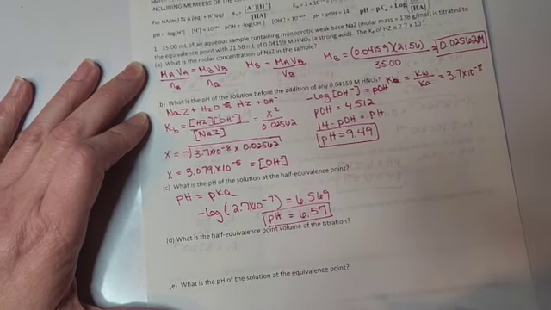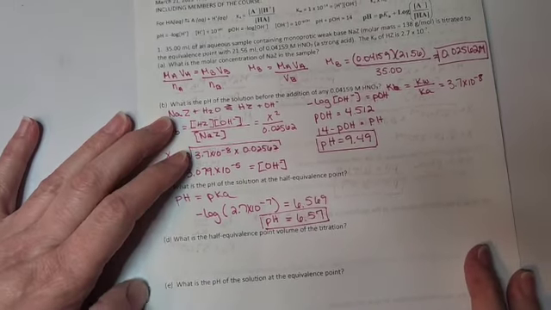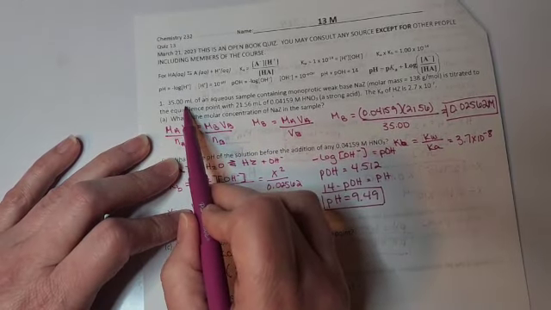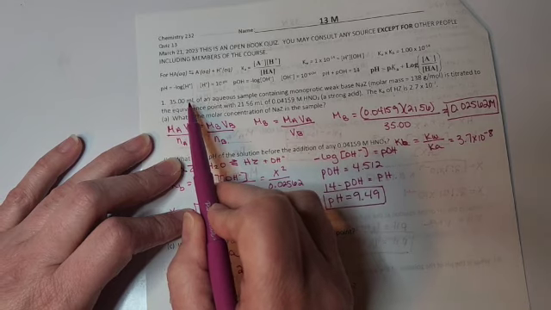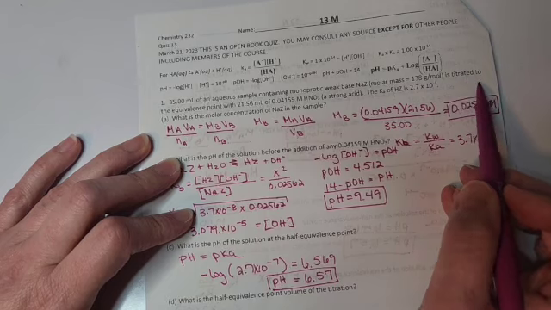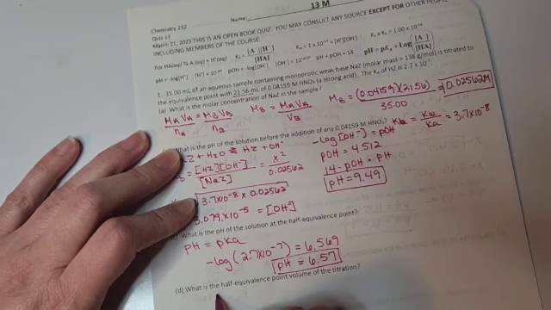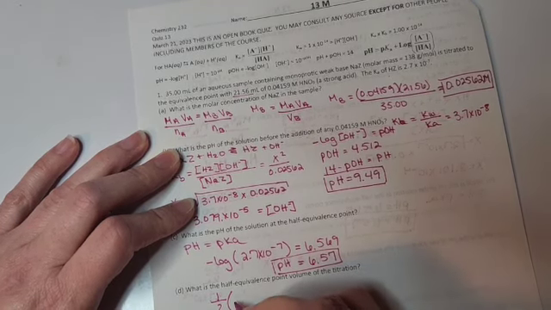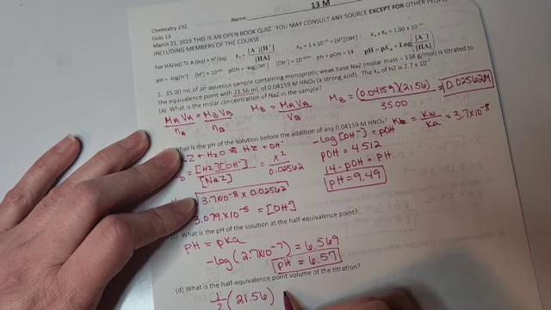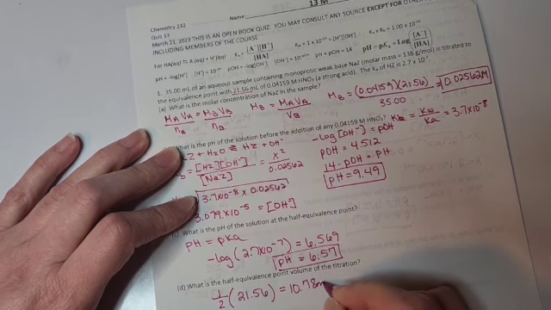There we go. Now, what is the half equivalence point volume of the titration? Let's take a look at our original problem again. So, we have 35 milliliters of our weak base, but that's not what we're looking for. We want to know what it was titrated with exactly. So it's titrated to equivalence point with 21.56 milliliters. And so we're going to multiply that by 1/2 to get our half equivalence point volume, which is going to be 10.78 milliliters.